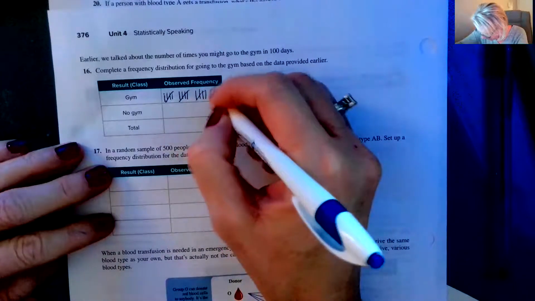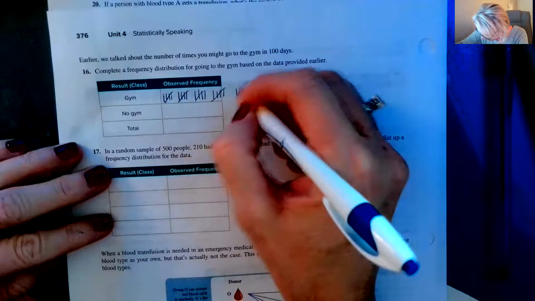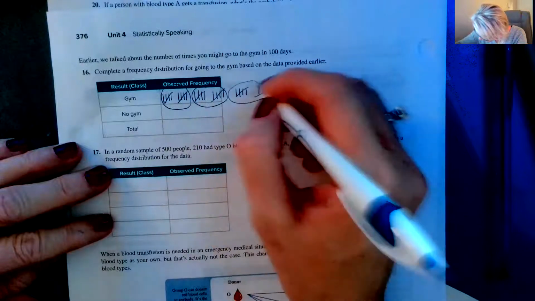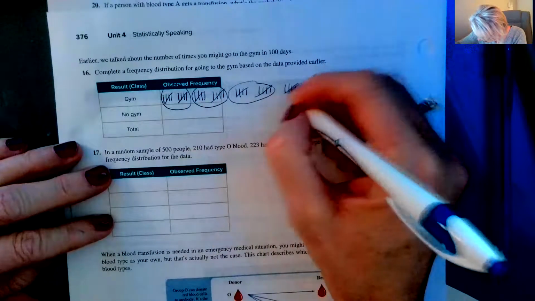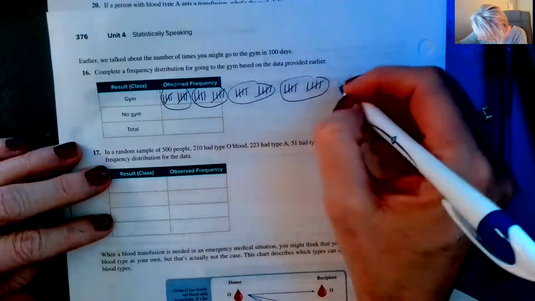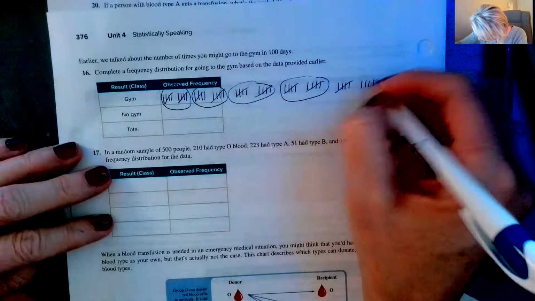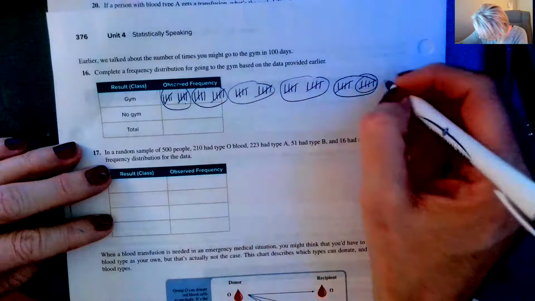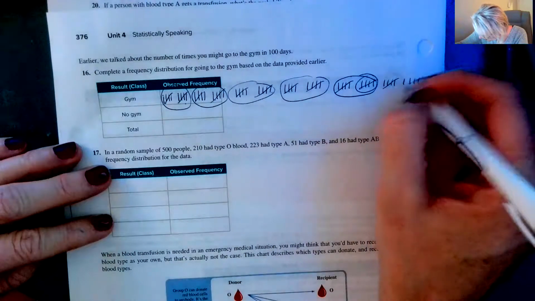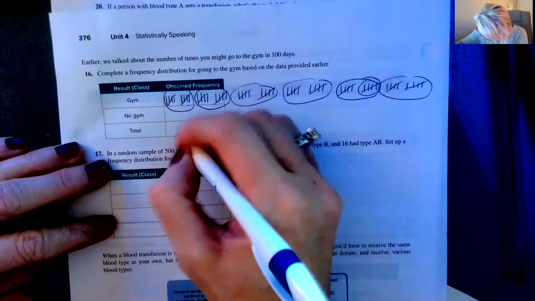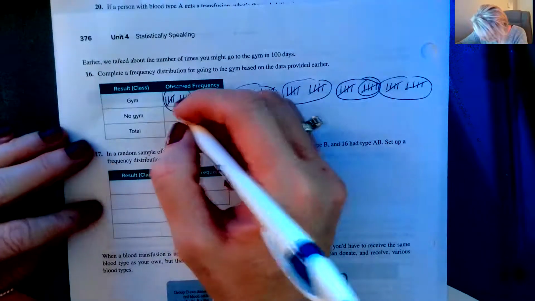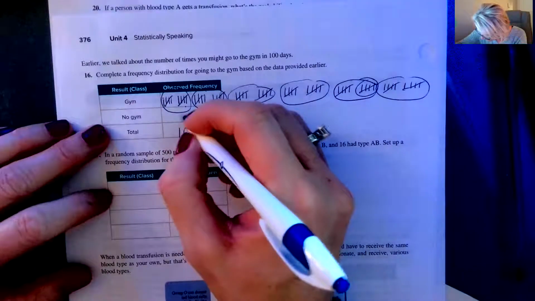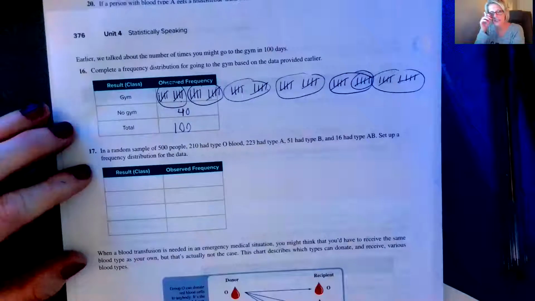That's 10, 20, 30, 40, 50, there's 60. And it's going to total 100. So then our observed frequency of not going to the gym would be 40. So that's the idea that we are getting at.